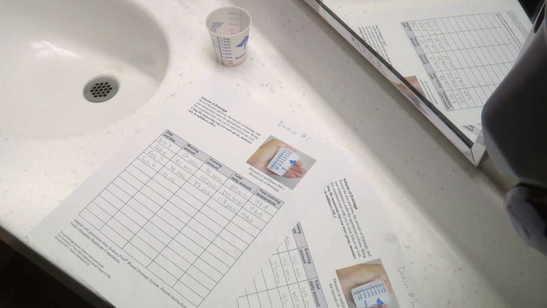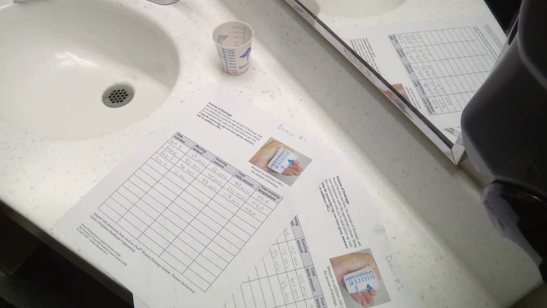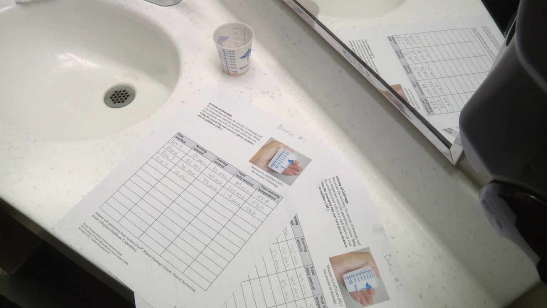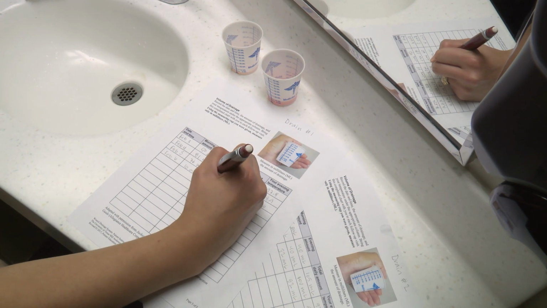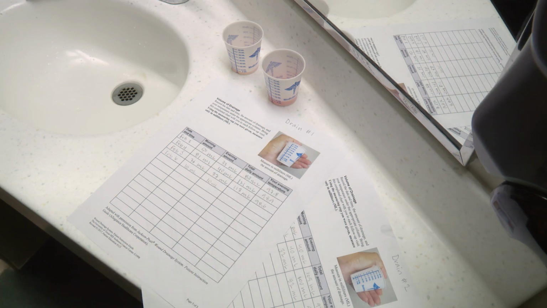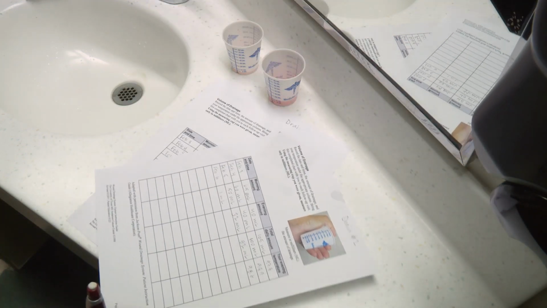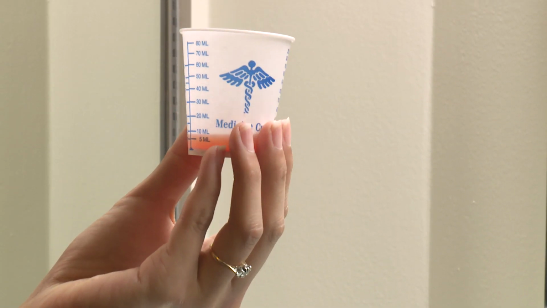Two times a day, measure and record the amount of fluid collected in each bulb. It is very important that you record the amount of fluid for each bulb separately at least 2 times every day. Do not record a daily or weekly total. Do not record the total of all bulbs.